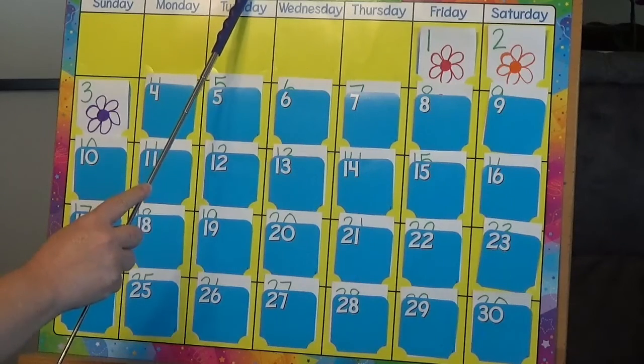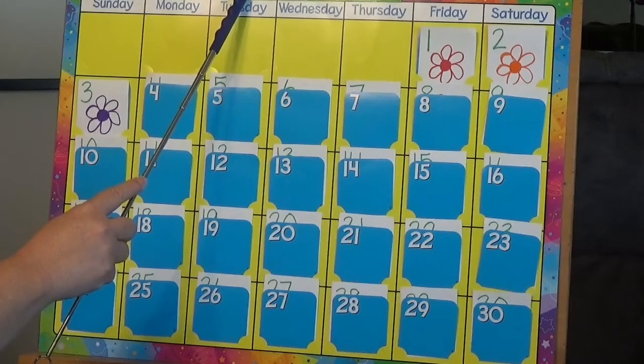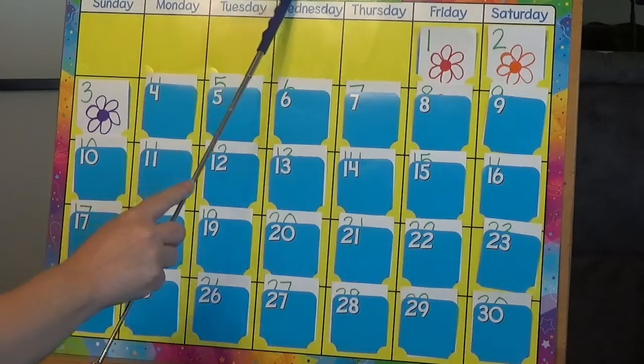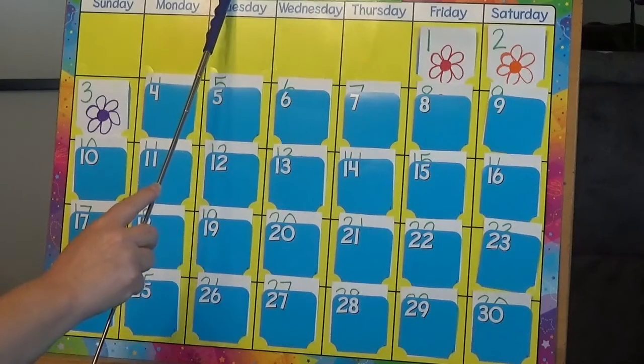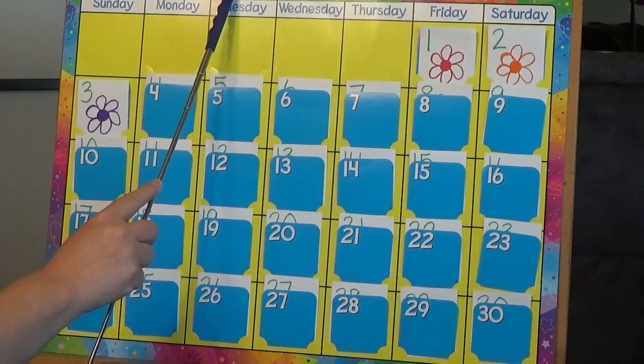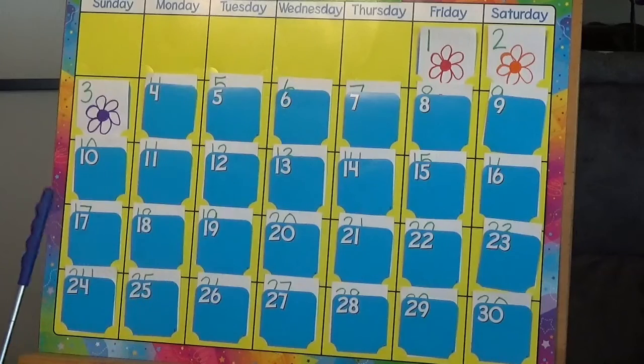And look at here. Our month also starts with the letter that says M. What letter was that again? That's right, it's M. And can you remember the name of the month that starts with the M sound? Did you guess May? Very nice.